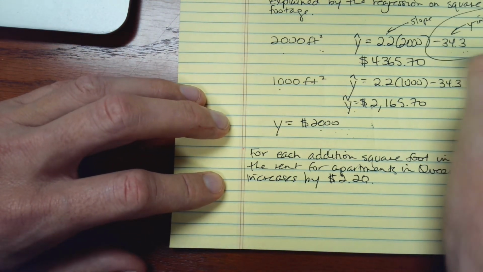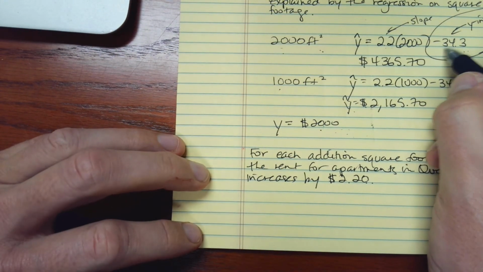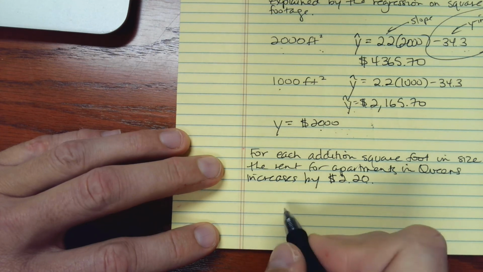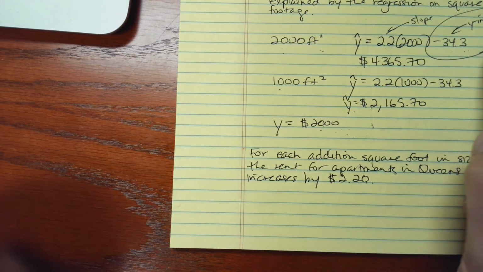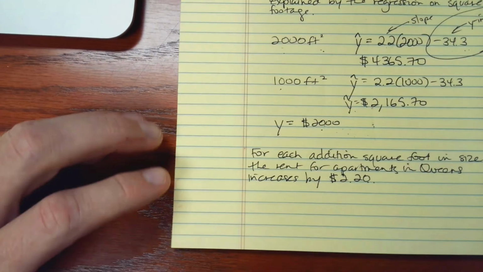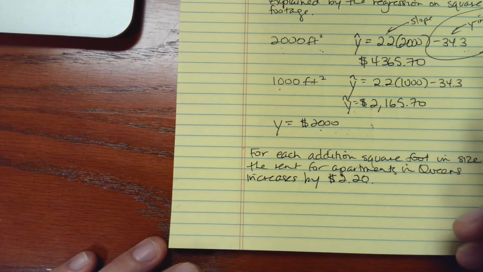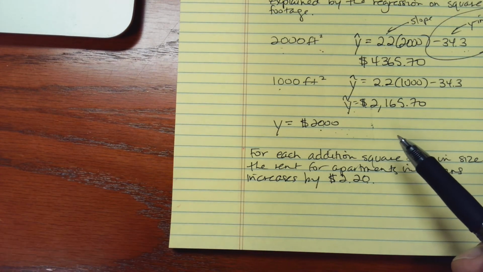Now, what about the y-intercept? That's negative 34.3. That would be the predicted rent for an apartment with 0 square feet. That actually doesn't make sense in this context, so we won't interpret the y-intercept here. All right, I hope that helps with an understanding of regression.